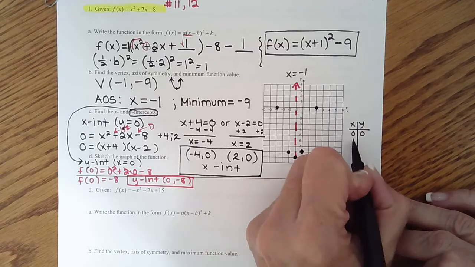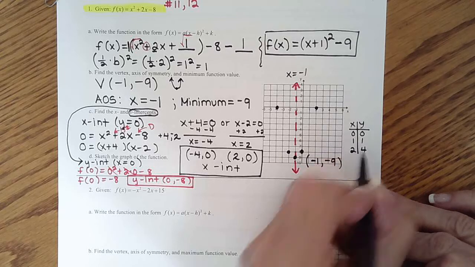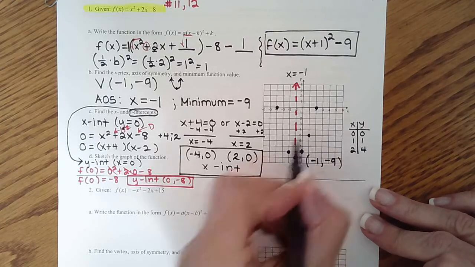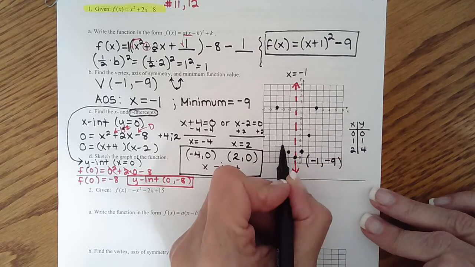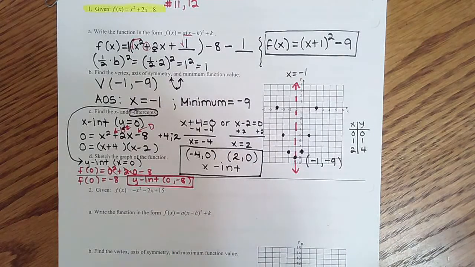Then we go over 1, up 1, left 1, up 1, then we go over 2, up 4, 1, 2, 1, 2, 3, 4, 1, 2, 1, 2, 3, 4. And you can see all the points line up nicely. So all the same graph.